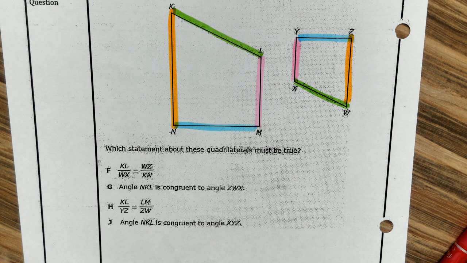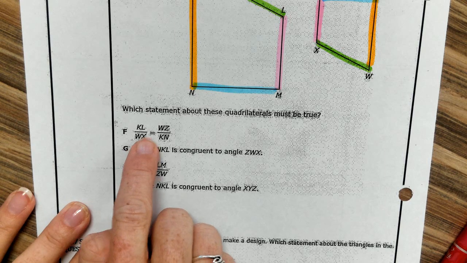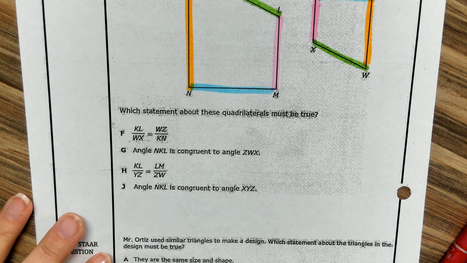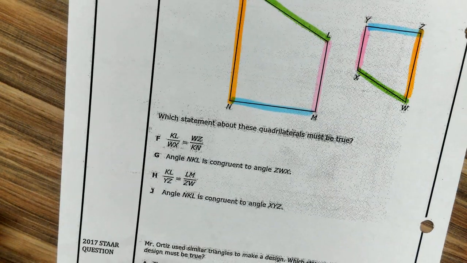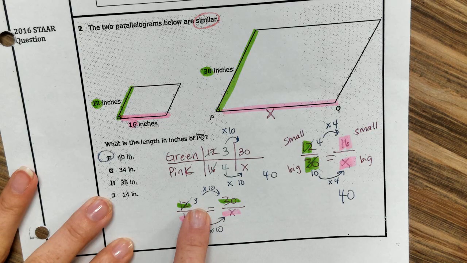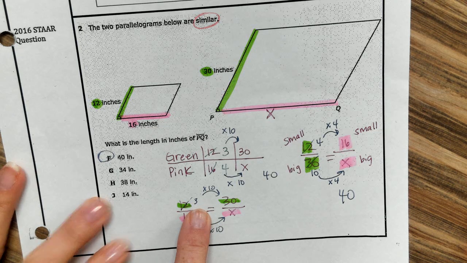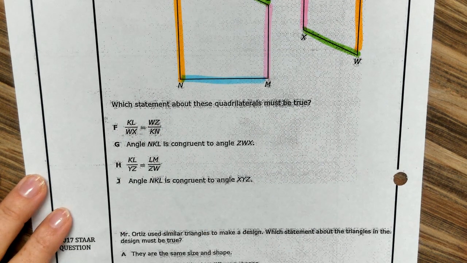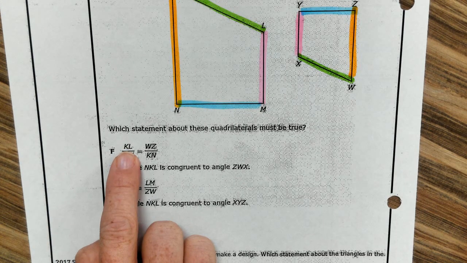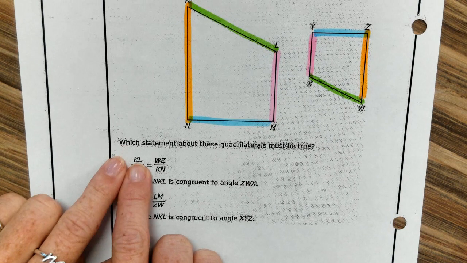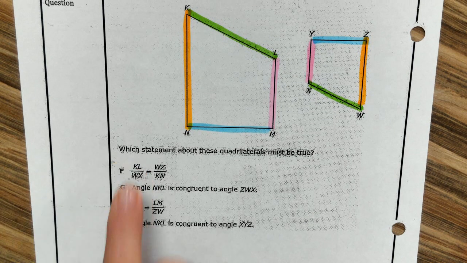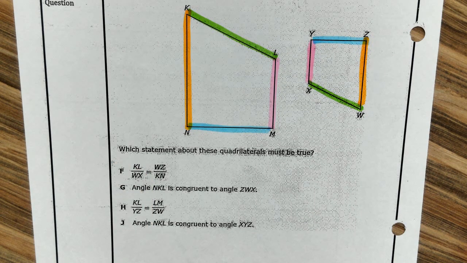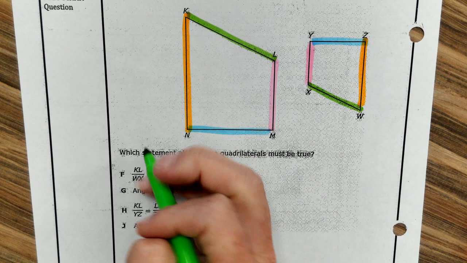All right. F says KL over WX equals WZ over KN. What they just did, everybody look at my paper. They just did this. But instead of using numbers, they used what the sides are called. Can we take our highlighters and see if they set it up correctly? Yes. Now I'm going to ask y'all about my picture since all of ours are not the same. What color did I highlight KL? Green. So y'all don't do green, y'all go do what color you highlighted KL.